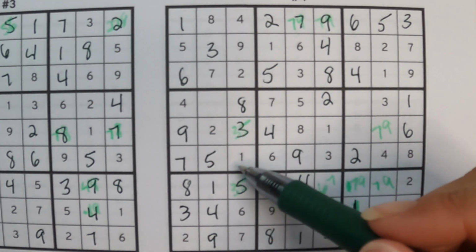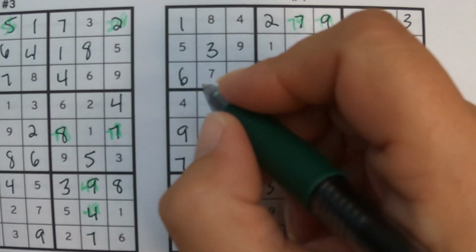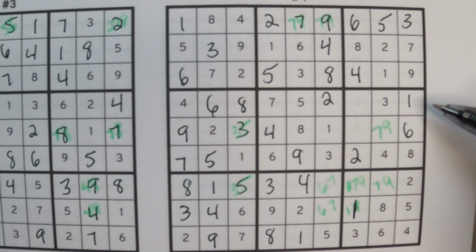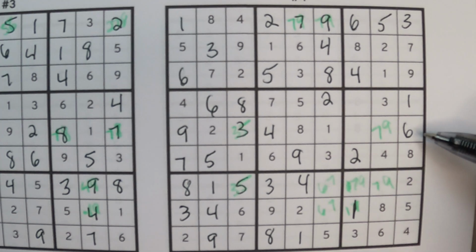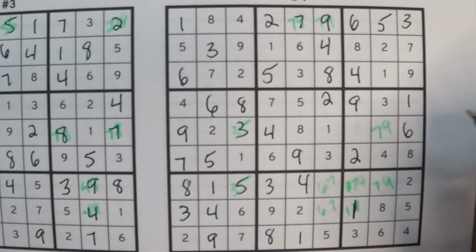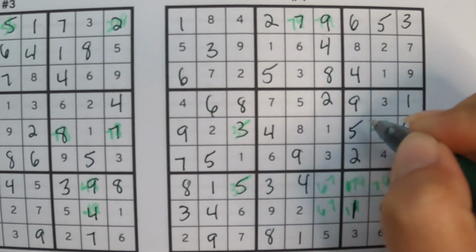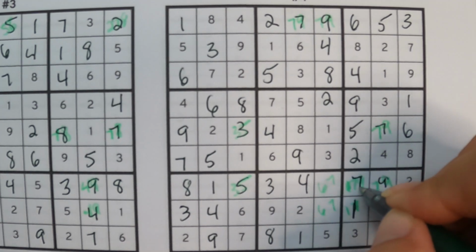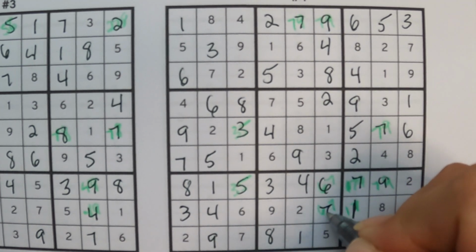For this box, we've got 1, 2, 3, 4, 5. We're missing a 6. For this box, we're missing 5, 7, and 9. We've got 5 and 7 here, so this is our 9. That makes this our 7, 5. That 7 makes this our 9, 7, 6, and 7.